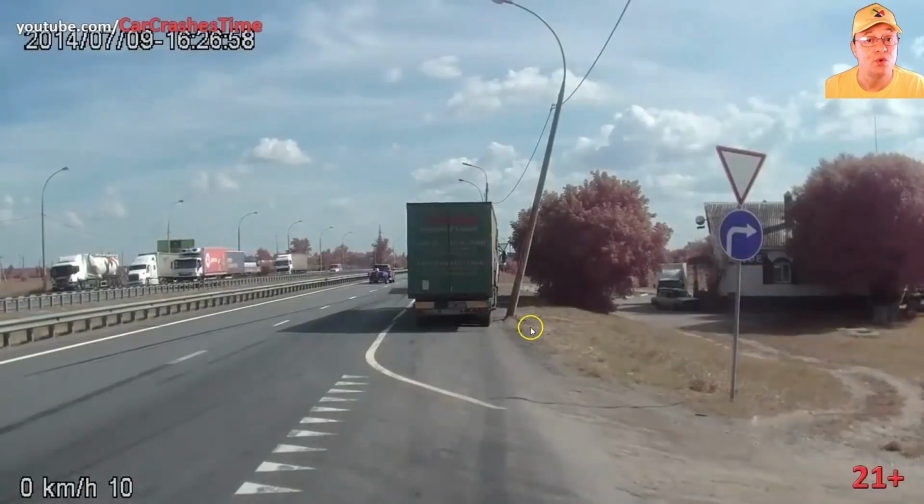If you, for any reason, need to park along the shoulder section, then try to make sure that you're well clear off the roadway. We see this truck is just on the verge or the edge of the shoulder section, so too close to any vehicles coming past.